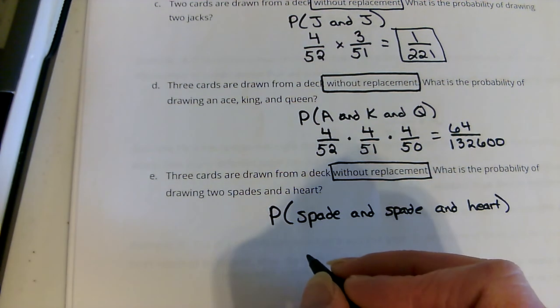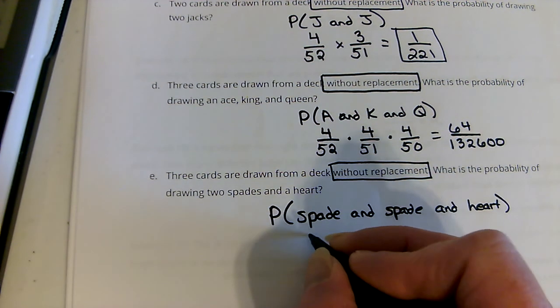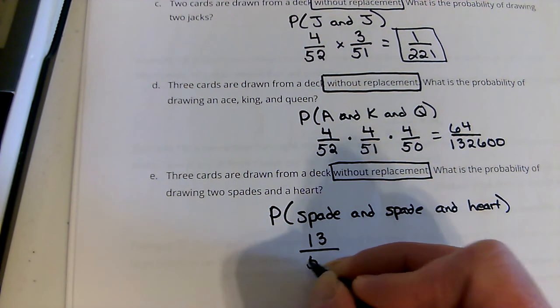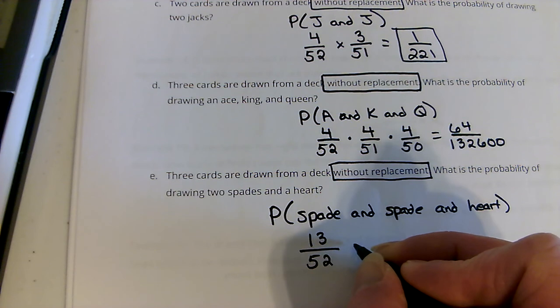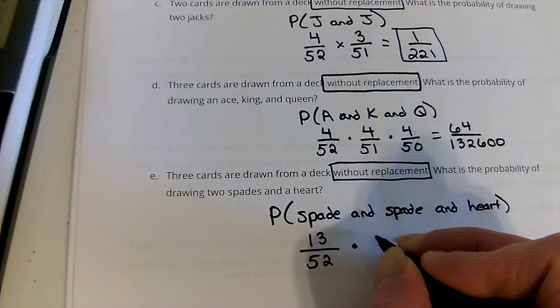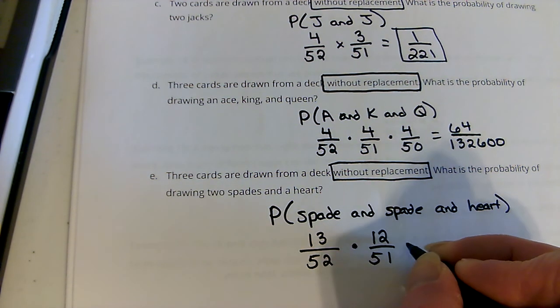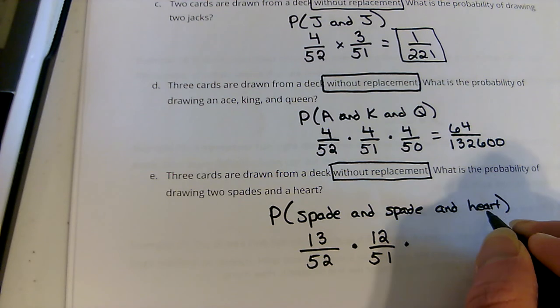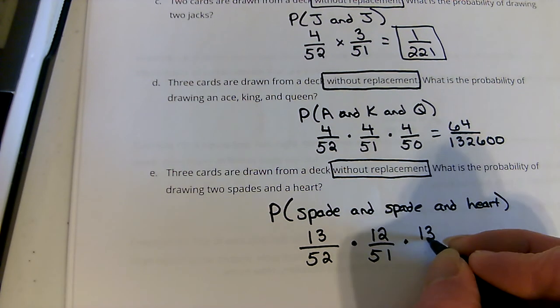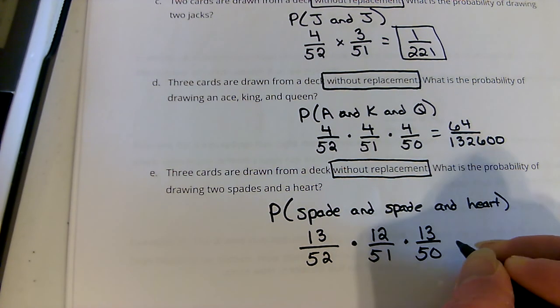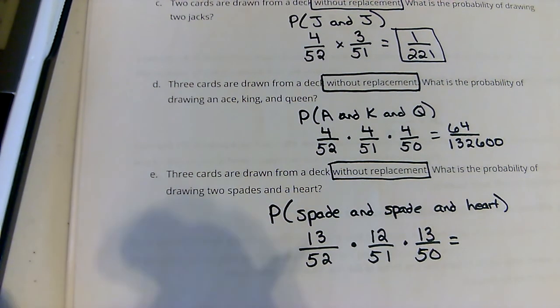Well, there were 13 cards in each suit, so 13 spades out of 52. And then the next time, it's going to be 12 out of 51. And how many hearts are there? Well, there's still 13 of them, but there's only 50 cards left in the deck.